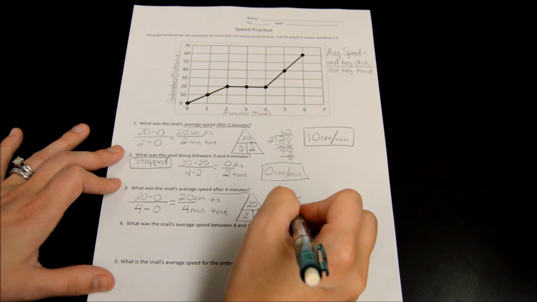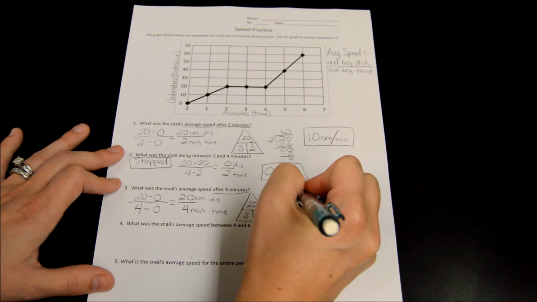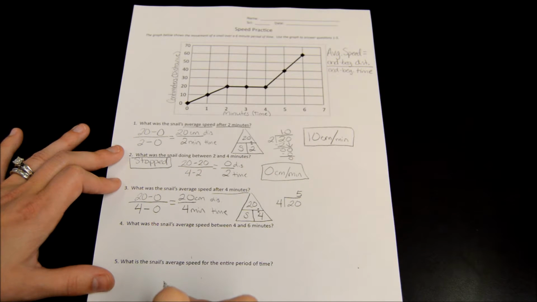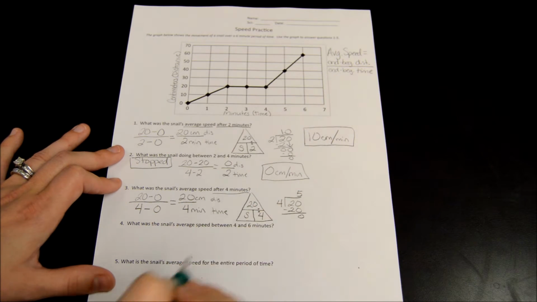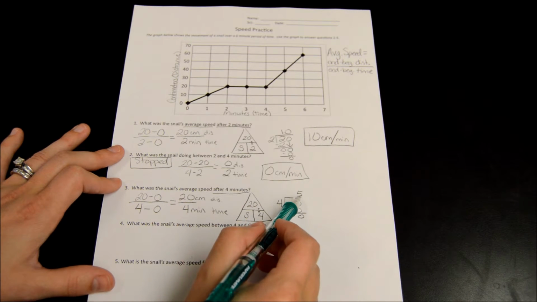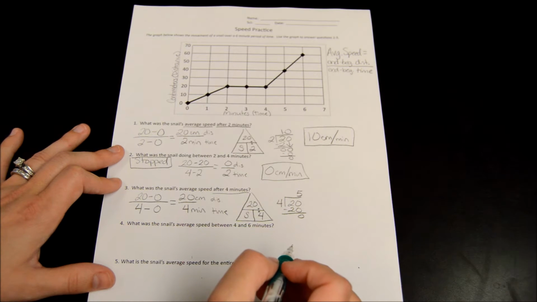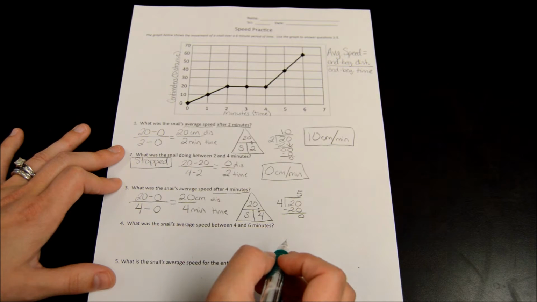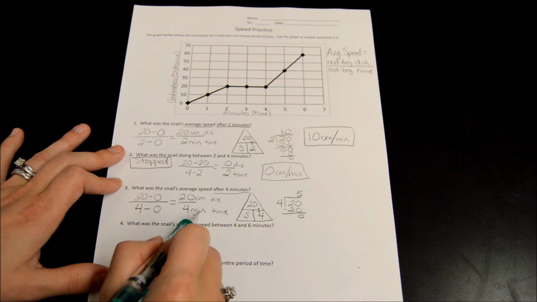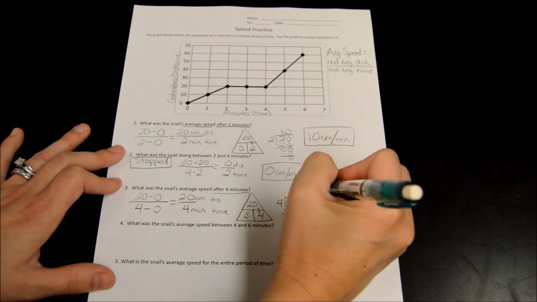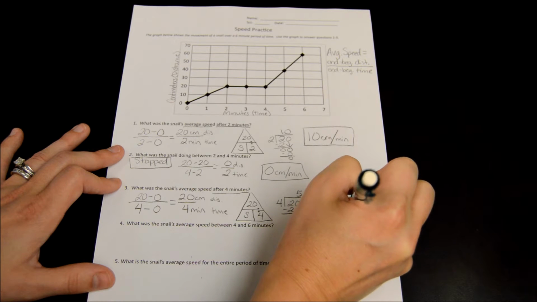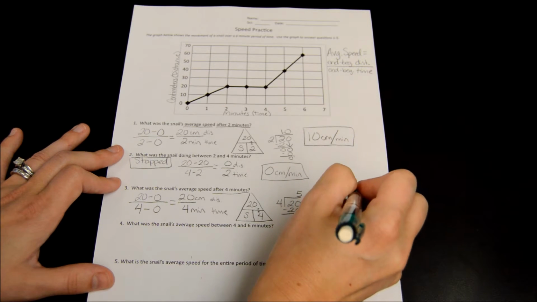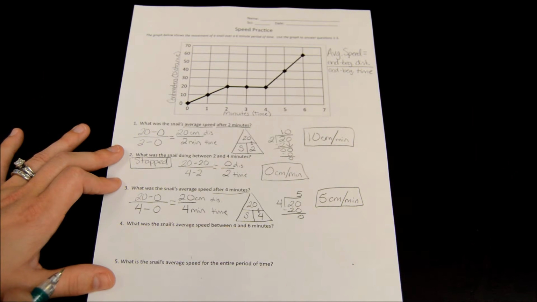How many times will 4 go into 20? 5 times. 5 times 4 is 20. We subtract and get 0. So now I need my units again for my number. For speed, it is distance over time, so centimeters per minute. 5 centimeters per minute is our average speed after 4 minutes.